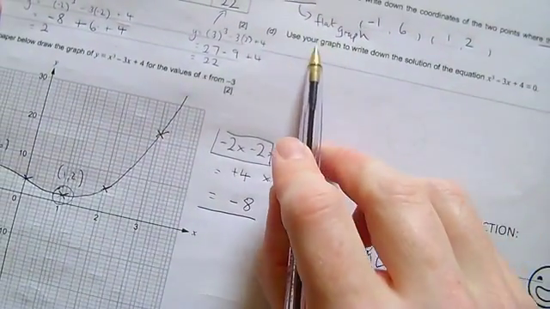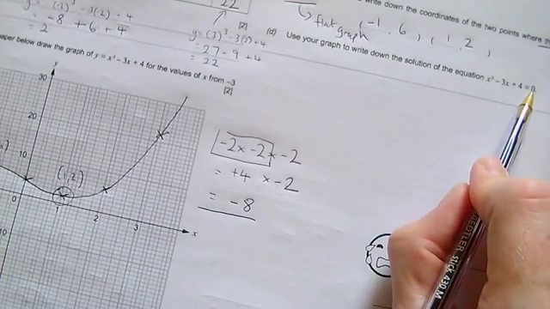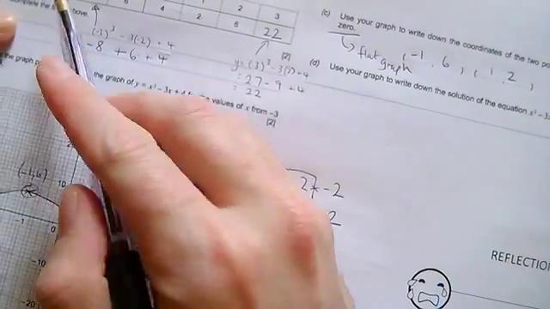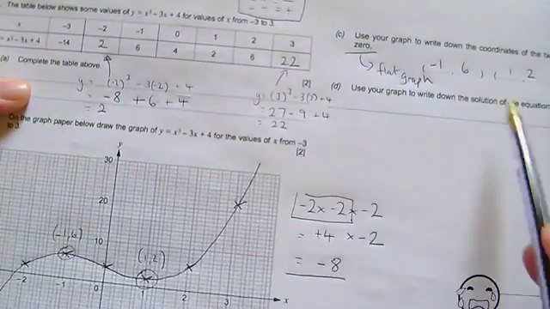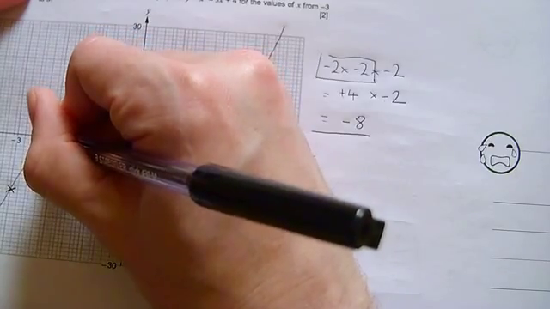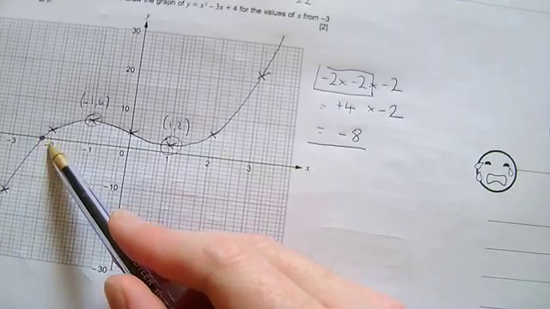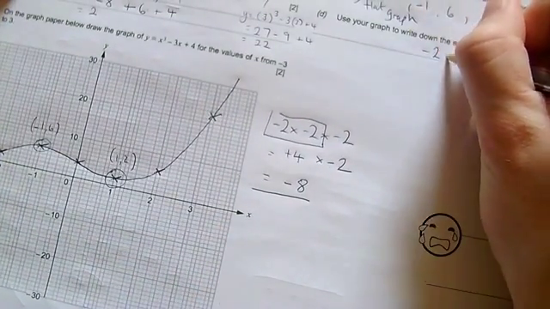It then says use your graph to write down the solution to x cubed minus 3x plus 4 equals 0. So this graph here is exactly the same thing as what we had here, is equal to 0. So where is it equal to 0? And whenever we talk about equal to 0, it means on the x-axis, where is it equal to 0? So by my working, I make that minus 2.2.